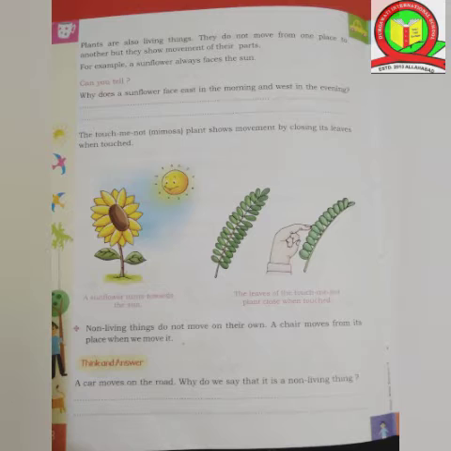Now there is a question for you students. Can you tell why a sunflower faces east in the morning and west in the evening? There is a blank space in your book. You have to answer it here. The touch-me-not mimosa plant shows movement by closing its leaves when touched.